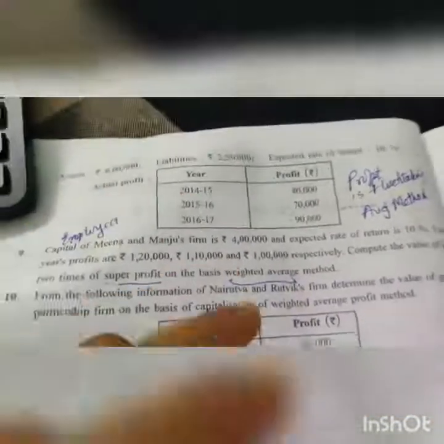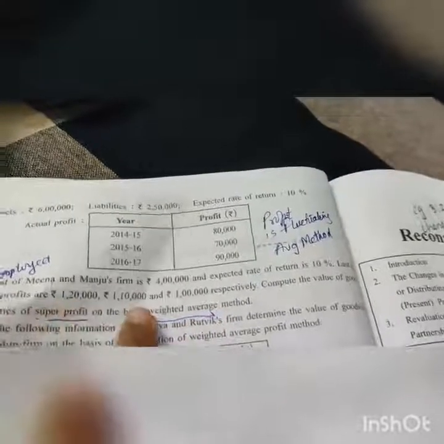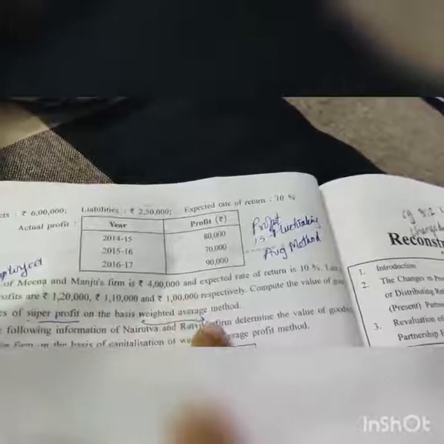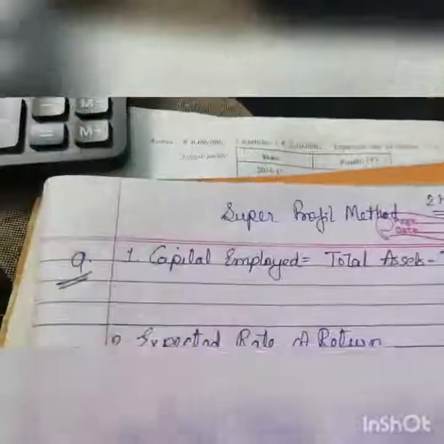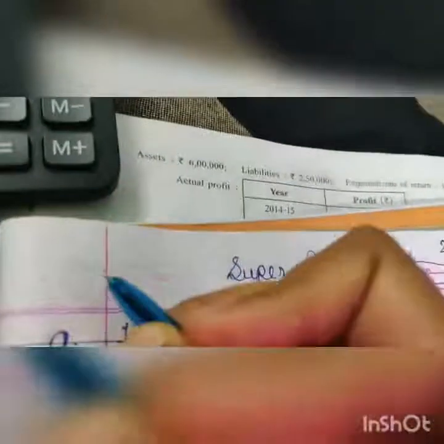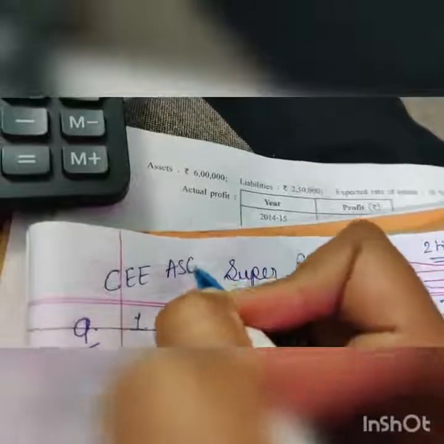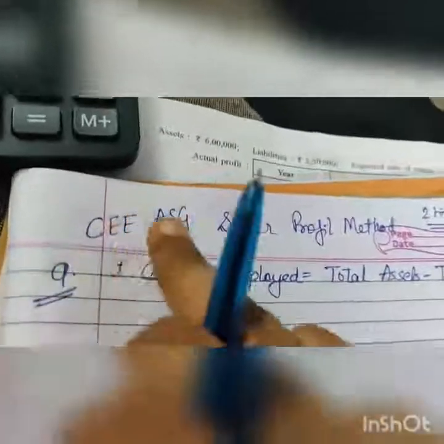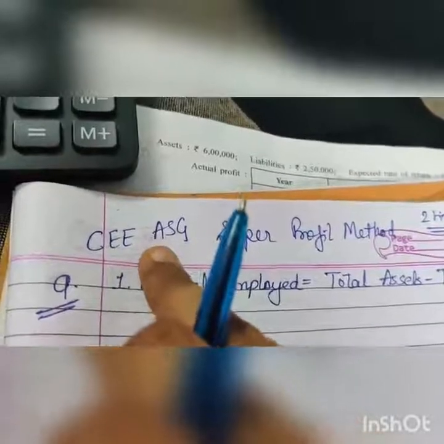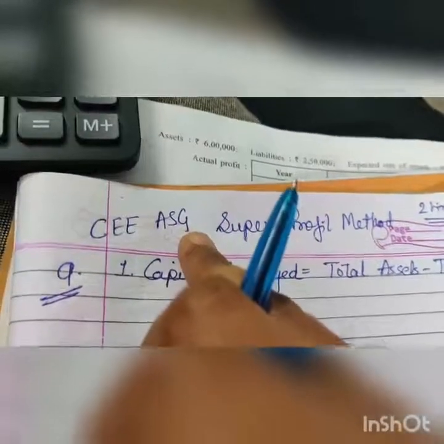If this was not mentioned, we could see that profit is continuously decreasing and take the weighted average method on our own. As it is the super profit method, what was the step keyword? That is CEESG: capital employed, expected rate of return, expected profit, average profit, super profit and goodwill. These are the 6 steps.